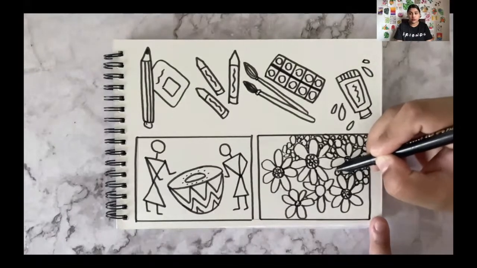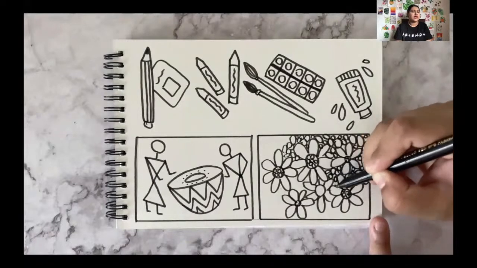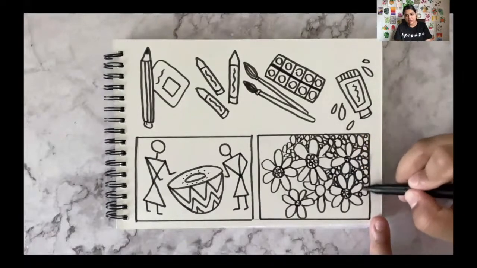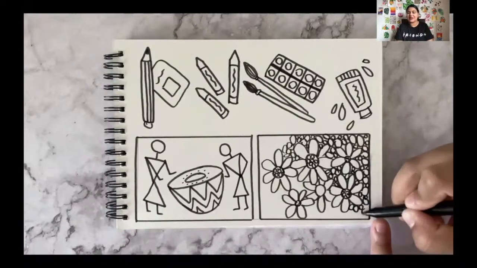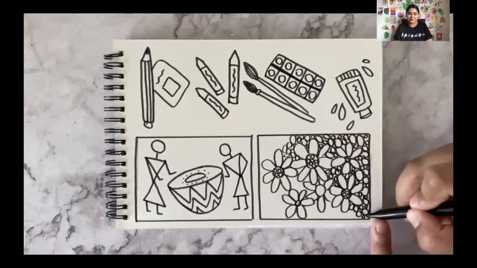If you feel like you don't want to go ahead and do a design, then you can also go ahead and do a whole set of abstract colors maybe. That would also look very, very cool, but it's completely up to you what you want to go ahead and do.